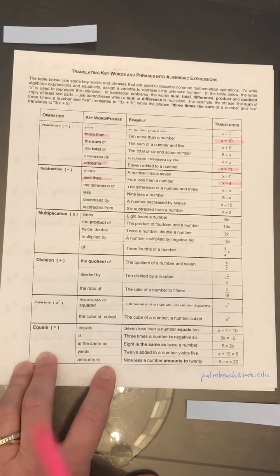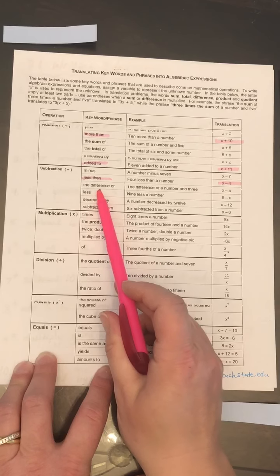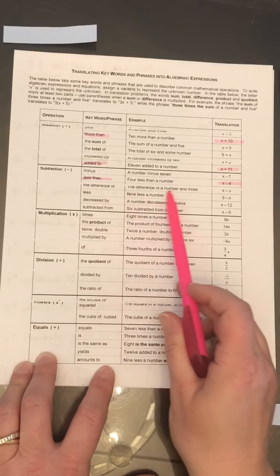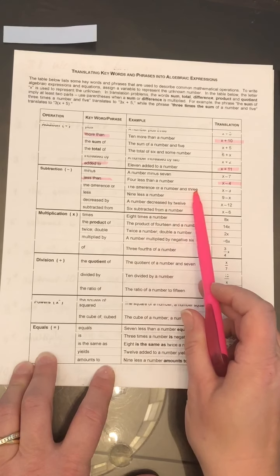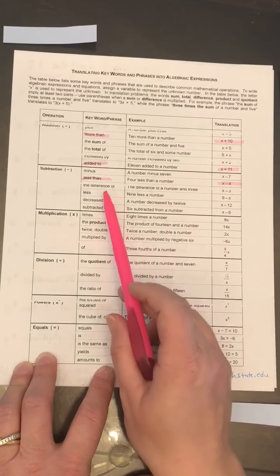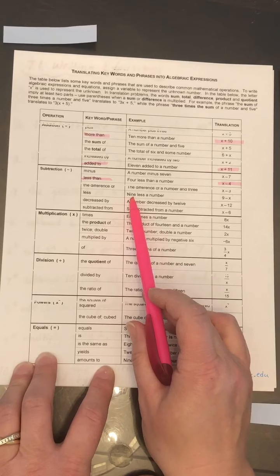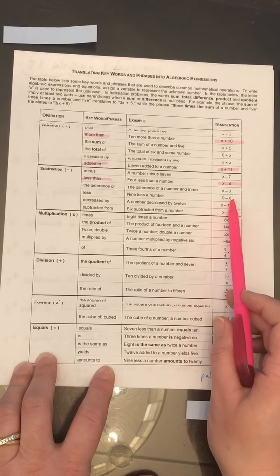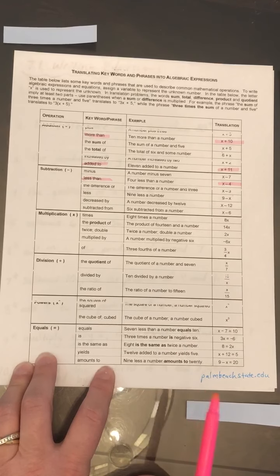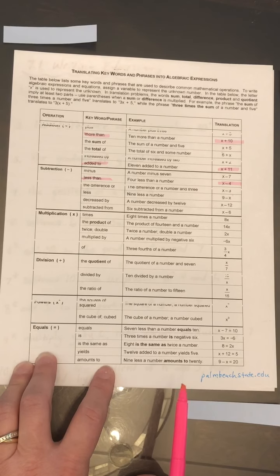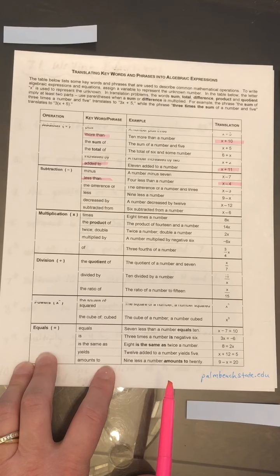Here we have the word difference, and if you notice, this goes directly in order. Mystery number, take away 3, there it is. How about less? 9 less a number, start with a 9, take away a mystery number. Nothing too confusing about that one. Do you see any other backwards words happening here?